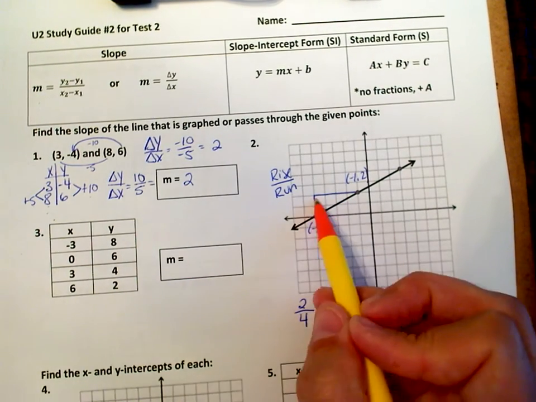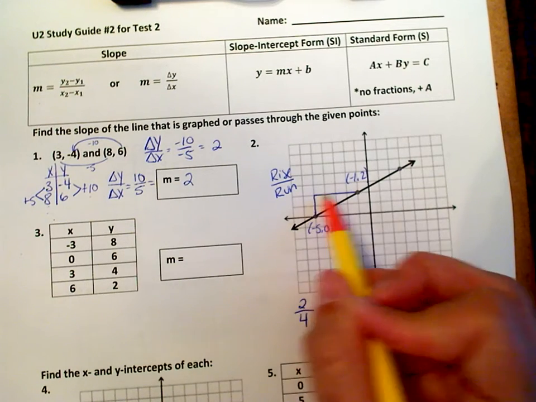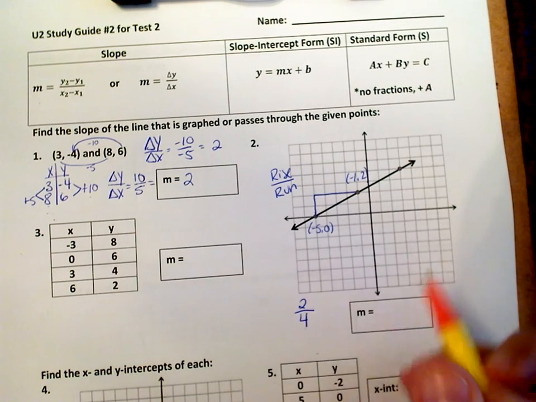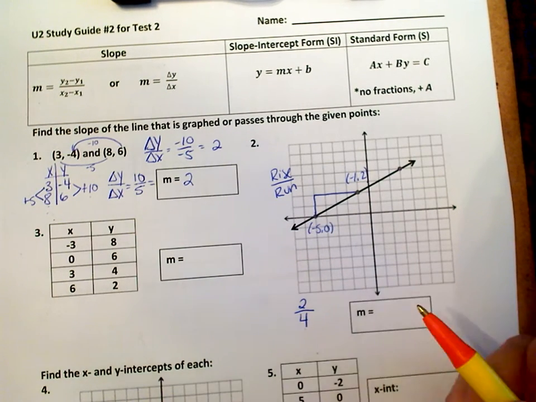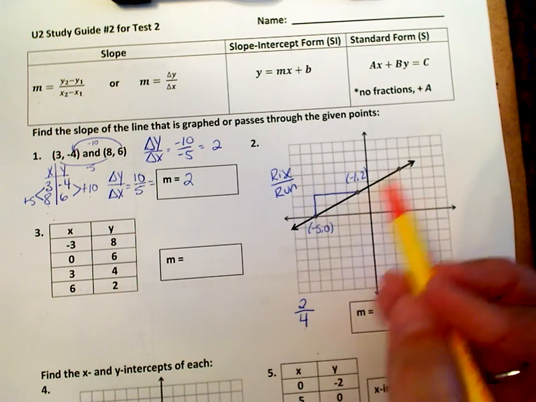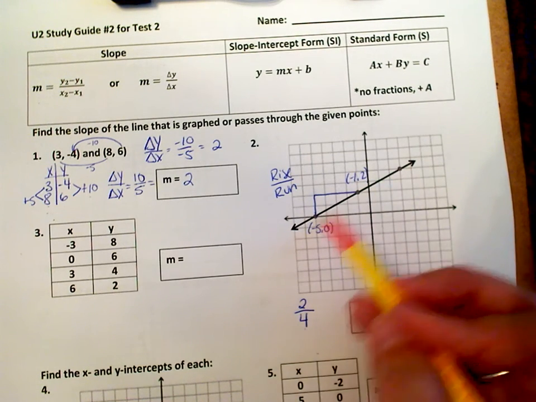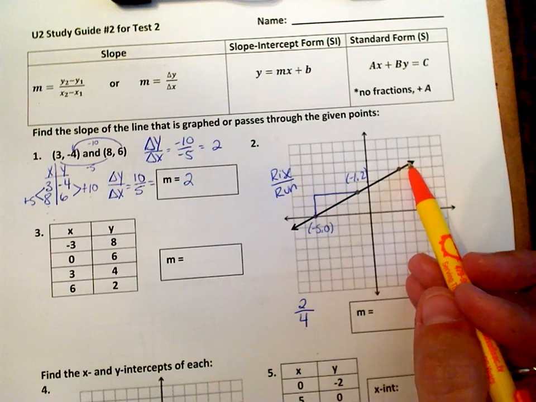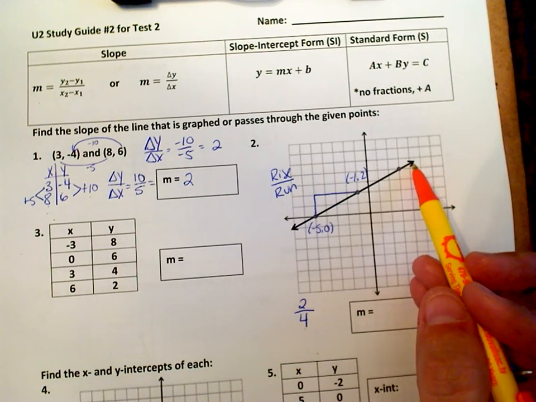Now, we went up, so it's positive. We went to the right, so it's positive. If you go down, it's negative. If you go to the left, it's negative. So keep those things in mind, because your graph on your test may not be a positive line, but this line is going up, so we know our slope has to be positive.